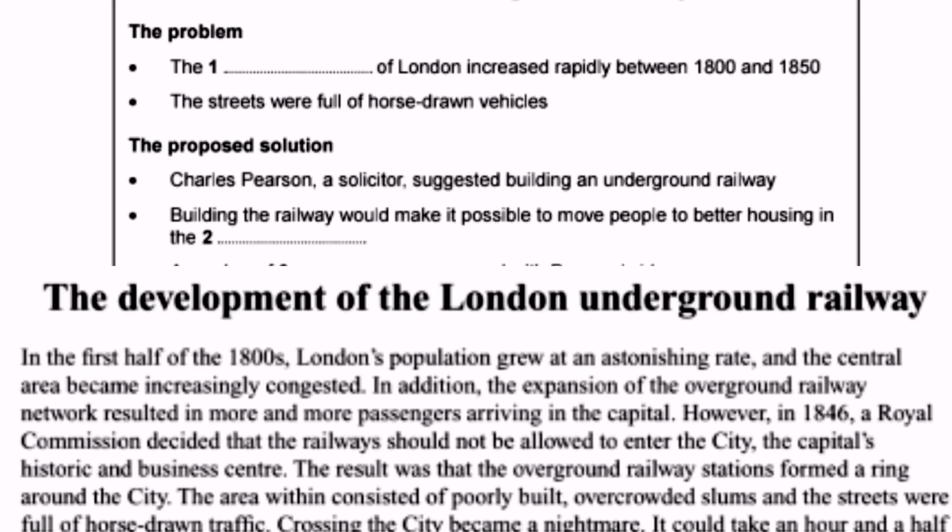Question number 1: blank of London increased rapidly between 1800 and 1850. First of all, we can see the article the at the start, and then there is a blank. It means that our answer is a noun, and that specific thing, our problem, increased rapidly between 1800 and 1850.